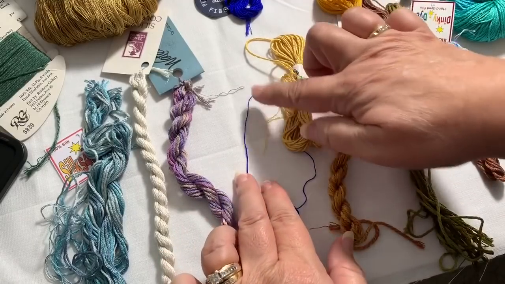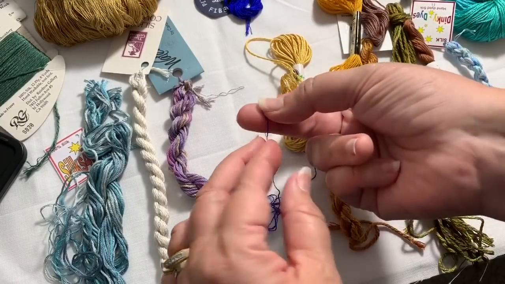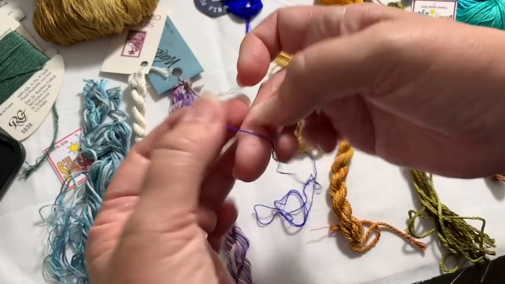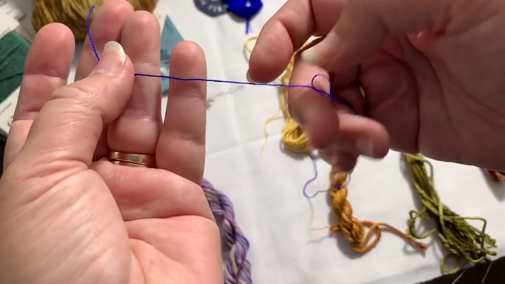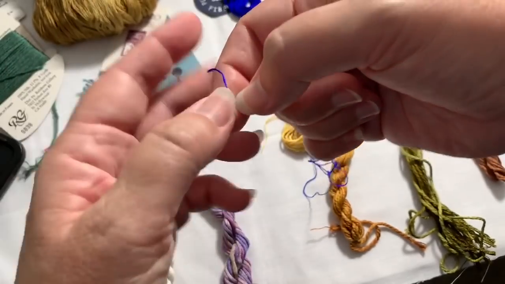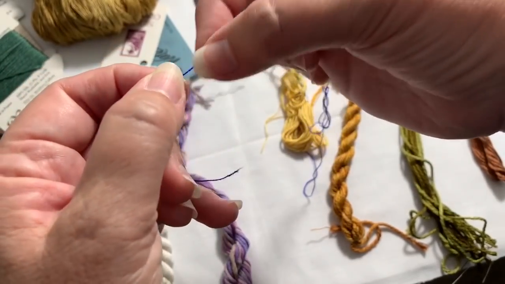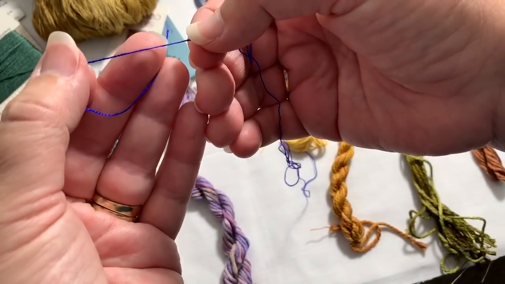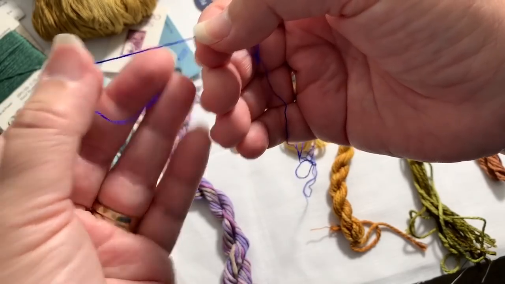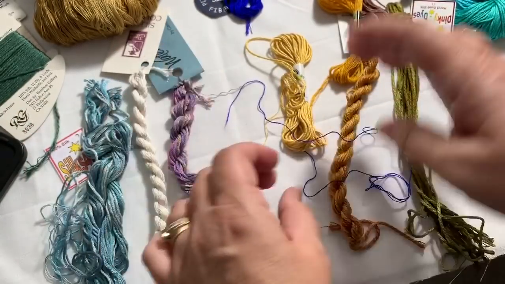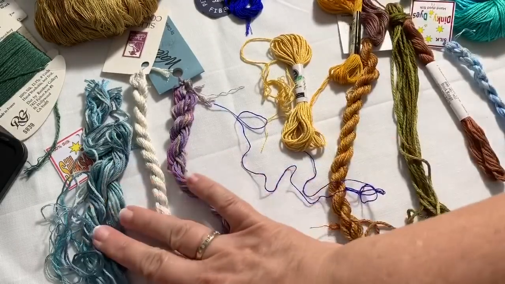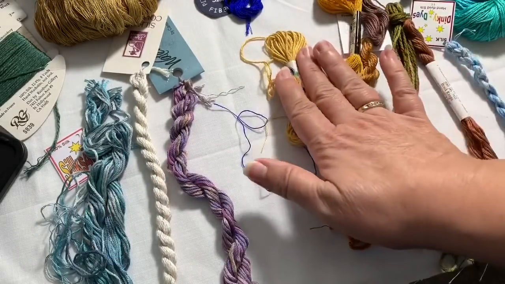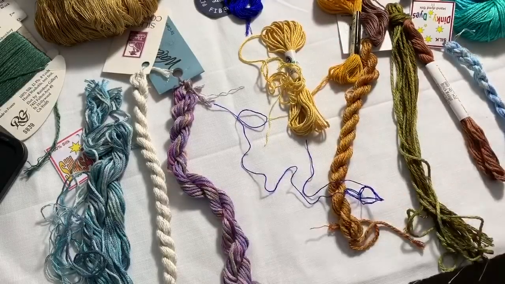The Planet Earth, you can see, I think just looking here, that there's a difference in the twist here. There's a slub right here. Not sure you can see that. But the Soie d'Alger is known as the gold standard. A lot of the dyers do use Soie d'Alger as their base.